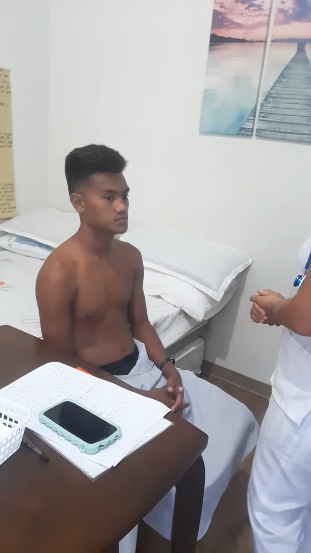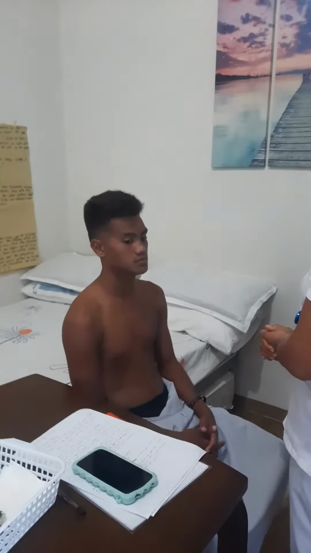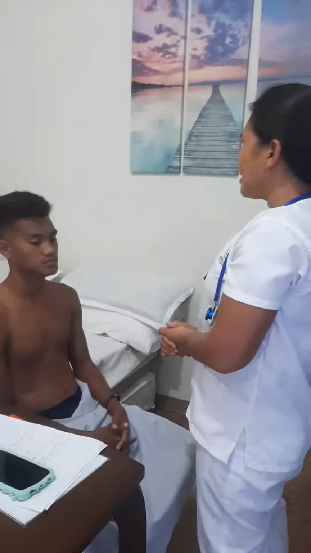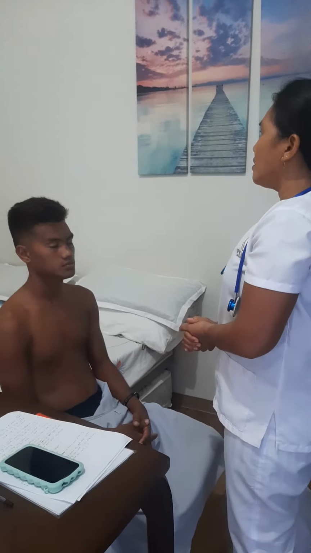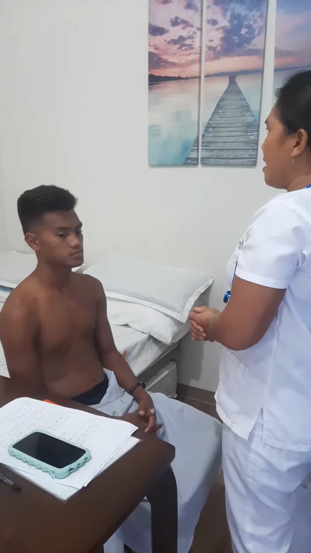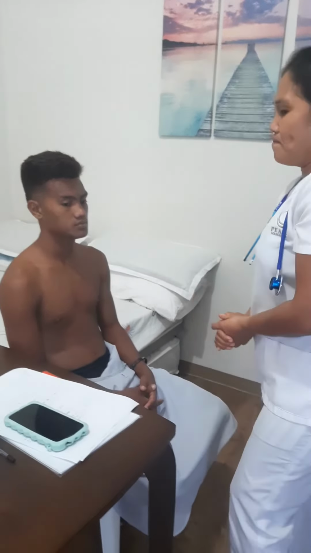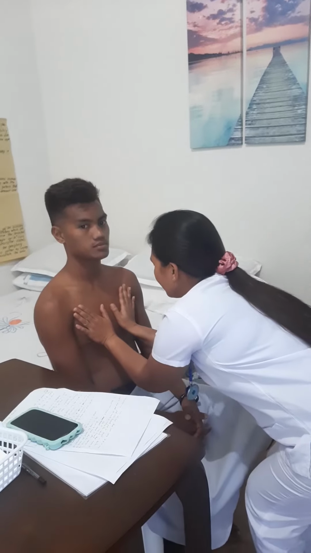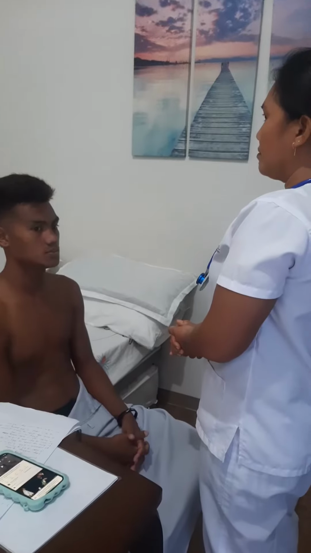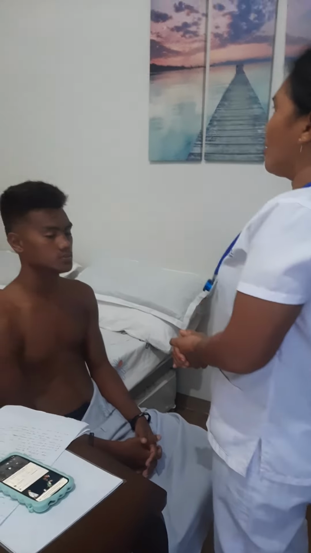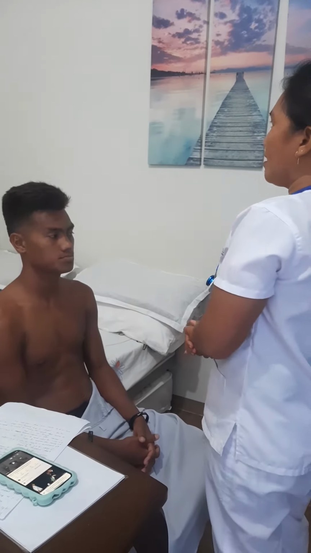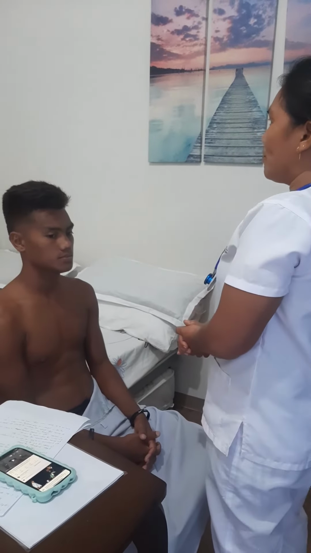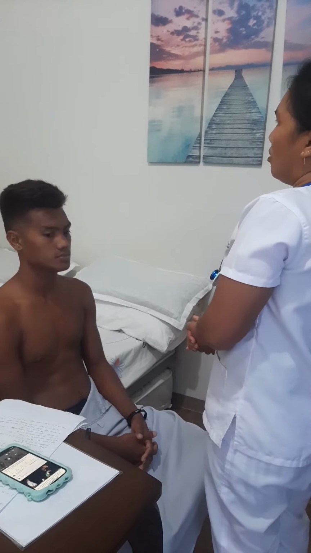And next, we assess the tactile fremitus on the anterior thorax. I tell the patient to repeat the phrase 99 from up to down using the thumb. Normally, you feel equal vibration on both sides. However, stronger vibration should be felt on the upper chest than the lower chest.